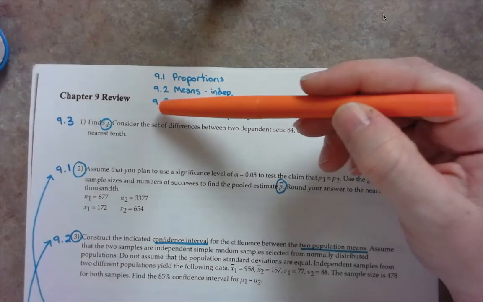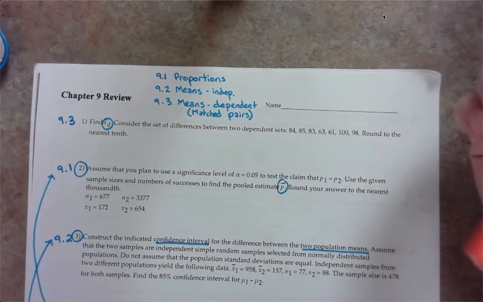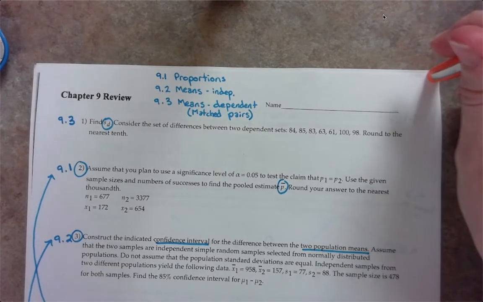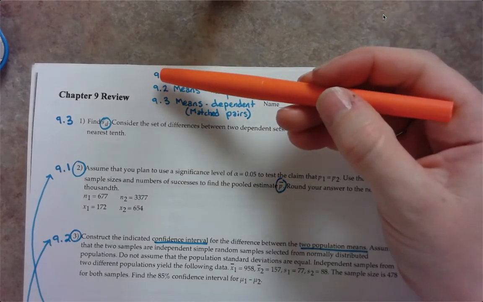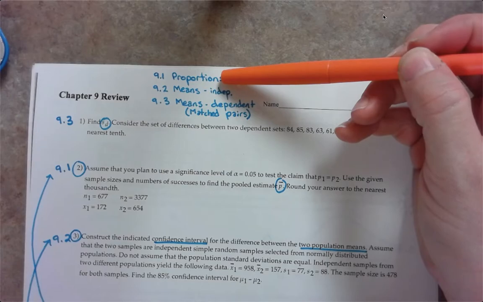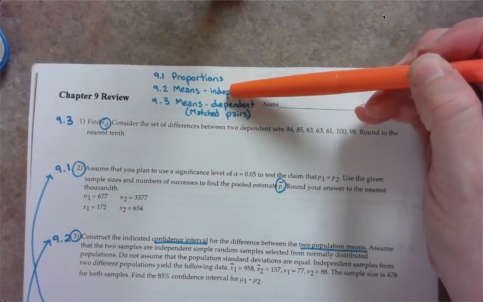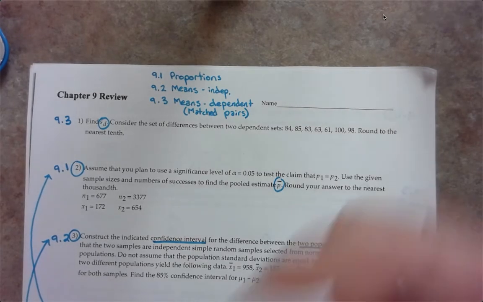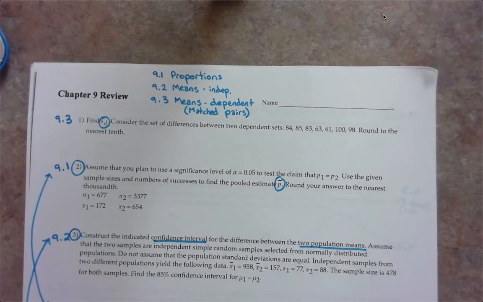I did not give you section 9.4 on this chapter review, and I won't test you over it either, just because it's kind of an ugly, weird section. So it'll just be 9.1, 9.2, 9.3. 9.1, we talk about proportions. 9.2 is independent means. And 9.3 is dependent means, where we have the matched pairs, like the same number of boys and girls that we are analyzing data from.